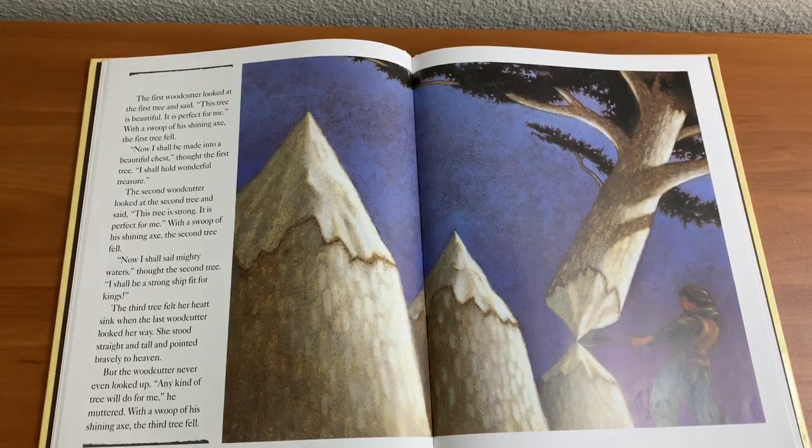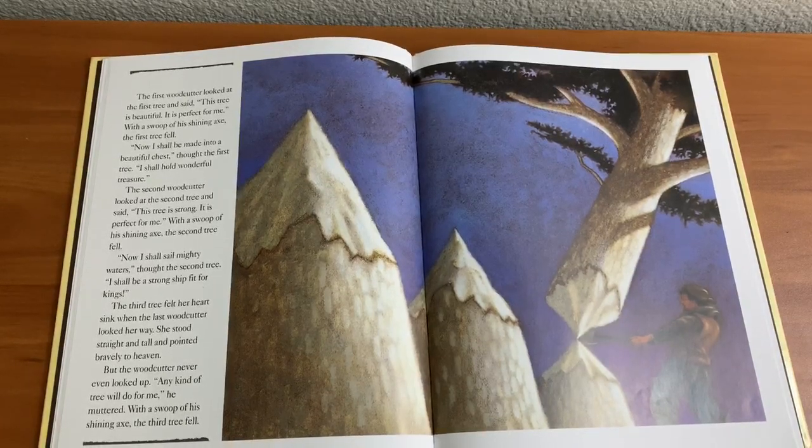"Now I shall be made into a beautiful chest," thought the first tree. "I shall hold wonderful treasure." The second woodcutter looked at the second tree and said, "This tree is strong. It's perfect for me." With the swoop of his shining axe, the second tree fell. "Now I shall sail mighty waters," thought the second tree. "I shall be a strong ship fit for kings."